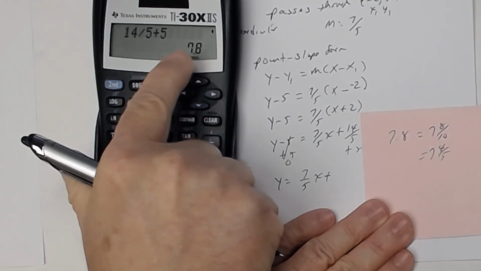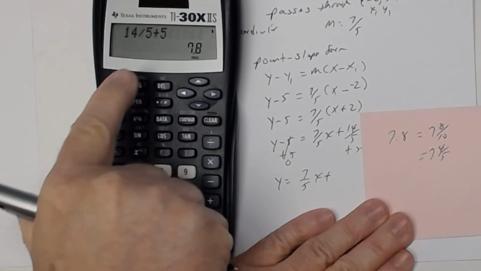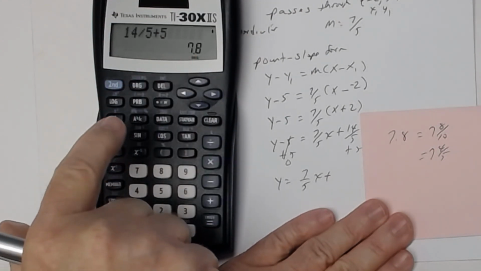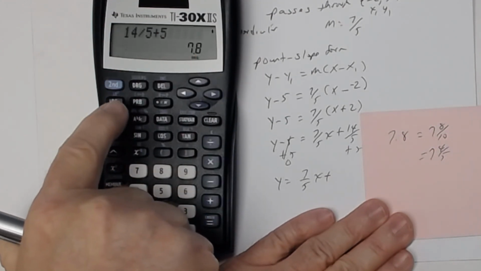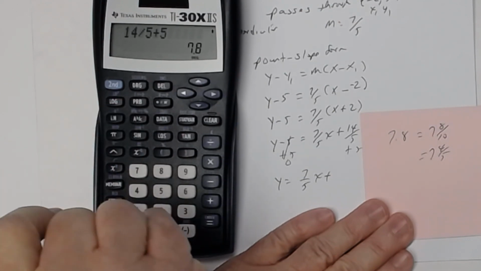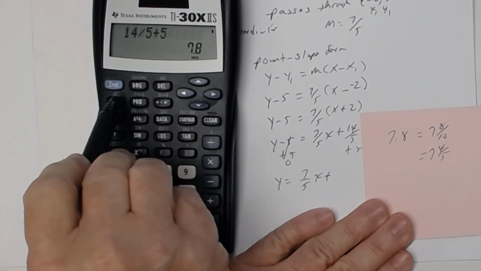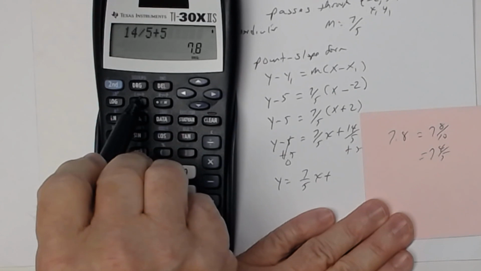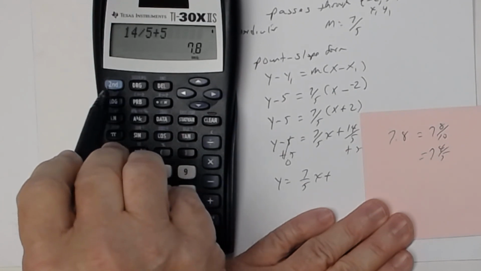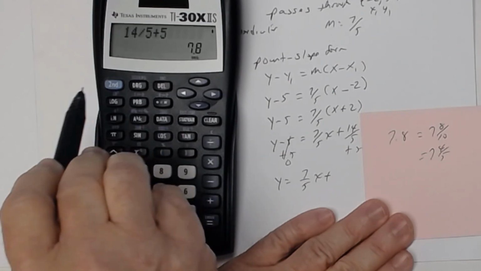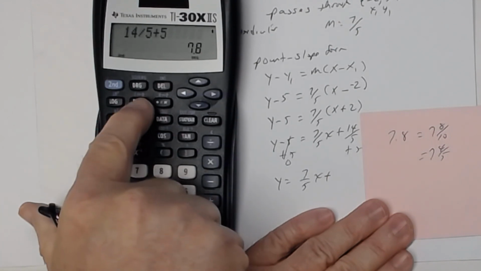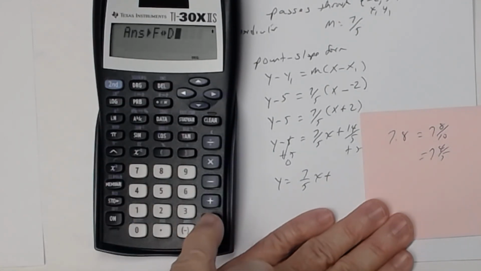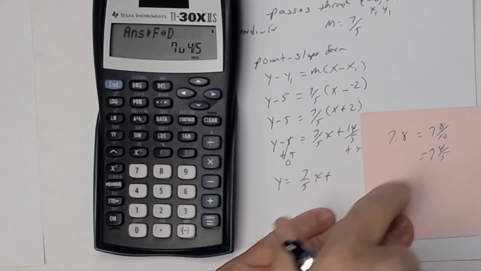So when I do this right here, to convert this to a mixed number using your calculator, remember, see this PRB right below and above that in blue is fractions, decimal, decimal, fraction. So F to D, D to F. But you have to get there using the second function. So second, and then PRB. You get that, press equal, and you get 7 and 4 fifths.